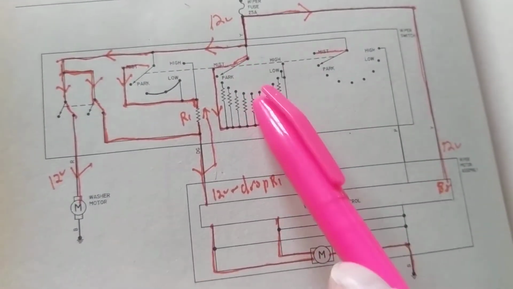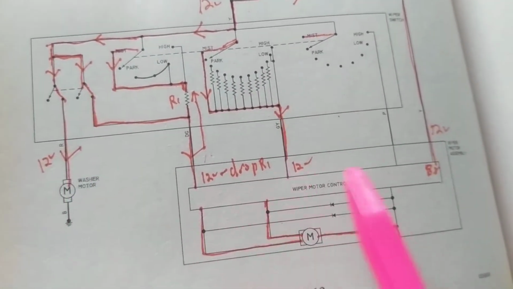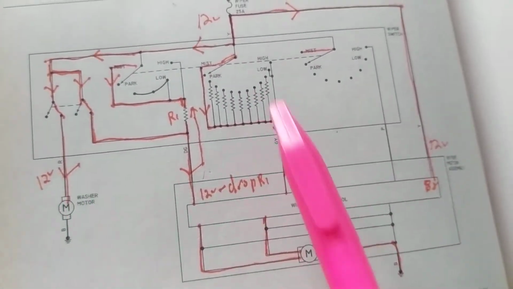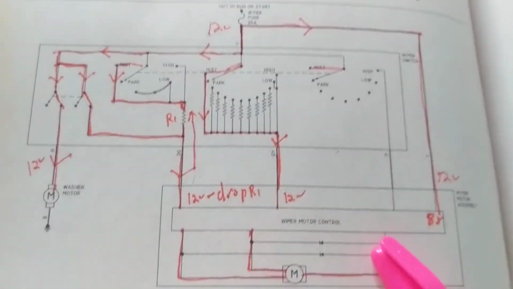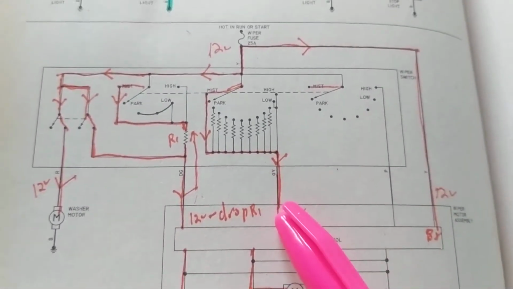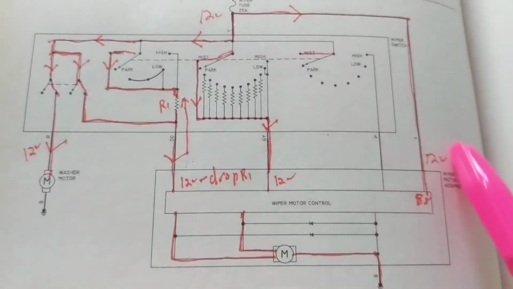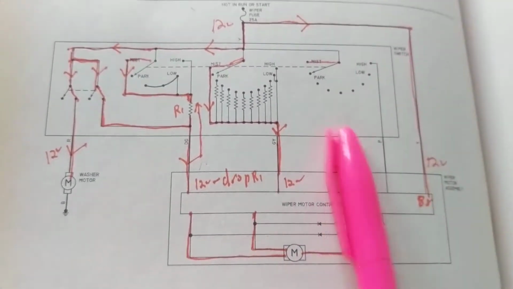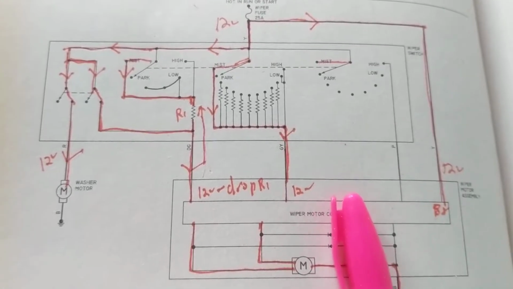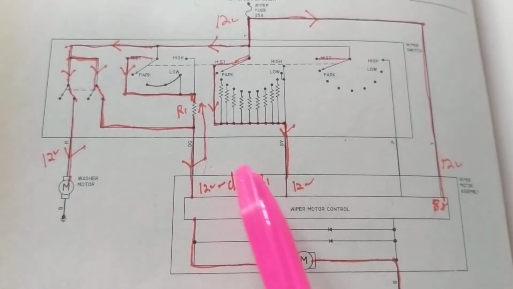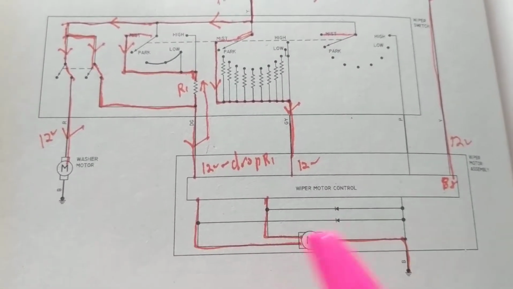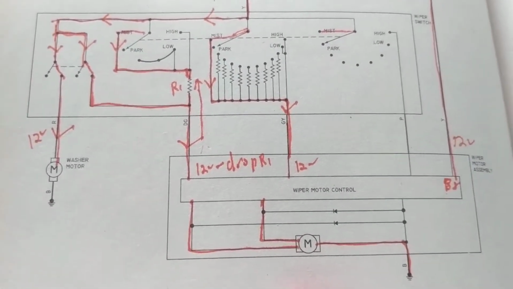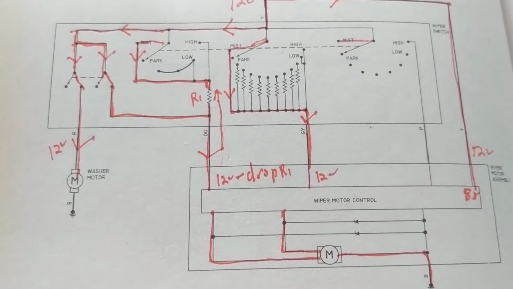Now, as I said, I'm focusing on key components, major components in a diagram. Where do I start? It depends if I'm trying to analyze and interpret the schematic or if I'm troubleshooting. And I'll explain what I mean. If I'm analyzing it, I'm saying, okay, how does the wiper motor work? How does the washer motor work?